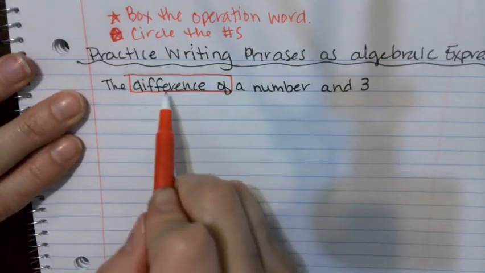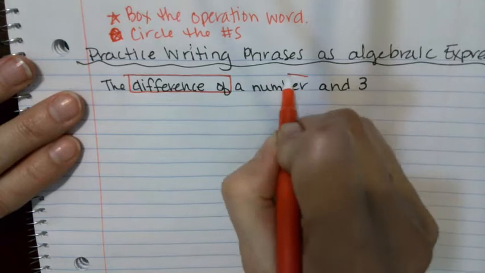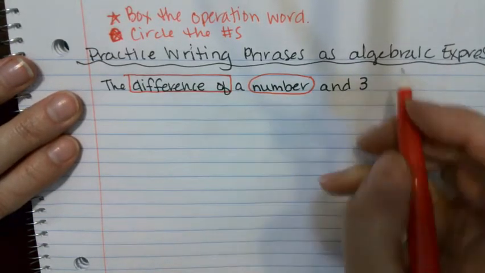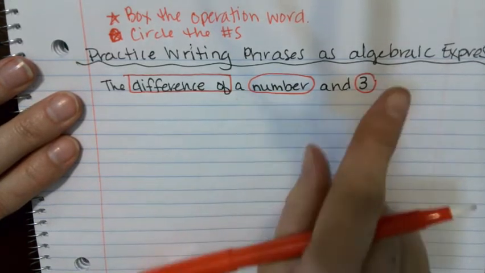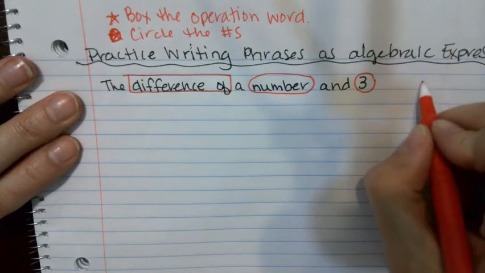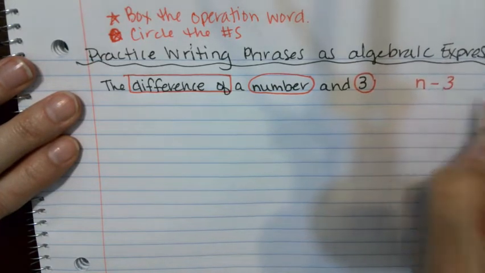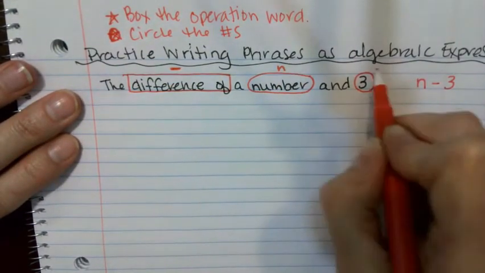It's an operation word. It tells us that we're going to be subtracting the difference of a number. We don't know what number, and since we say a number, it means a variable, and 3. So the difference of a number and 3 means this number subtract 3. So we could say something like n minus 3.